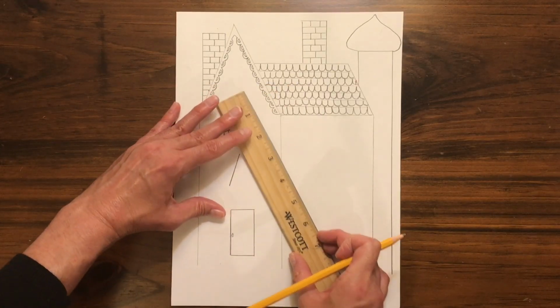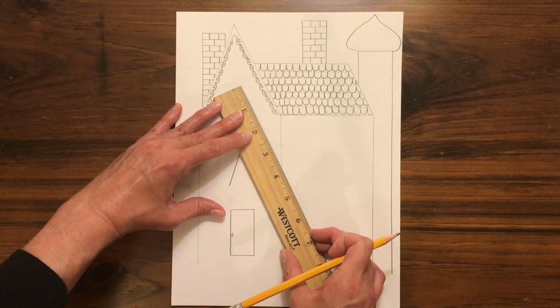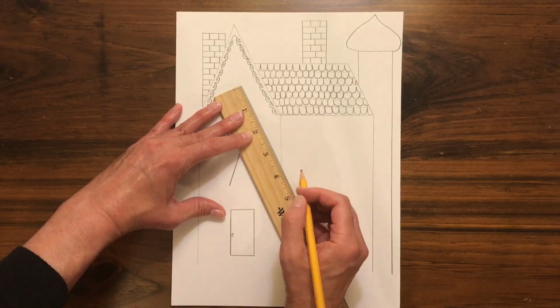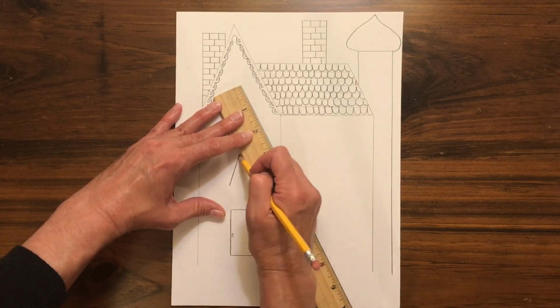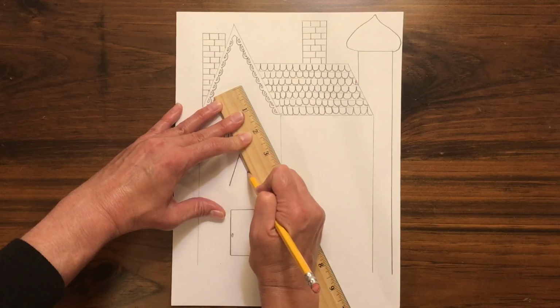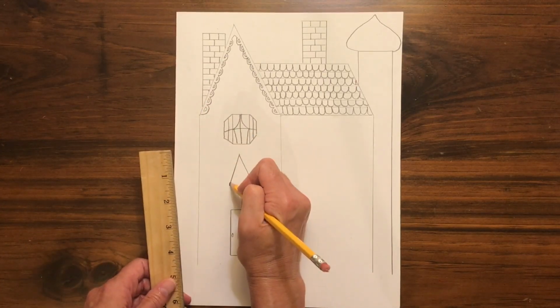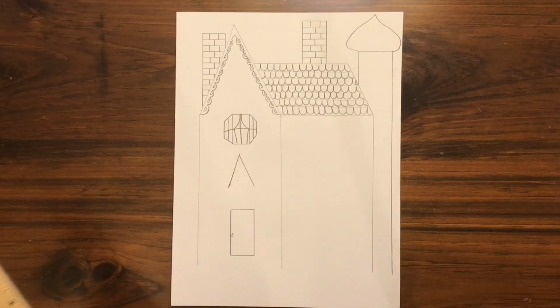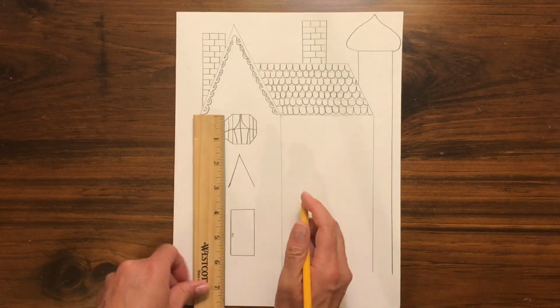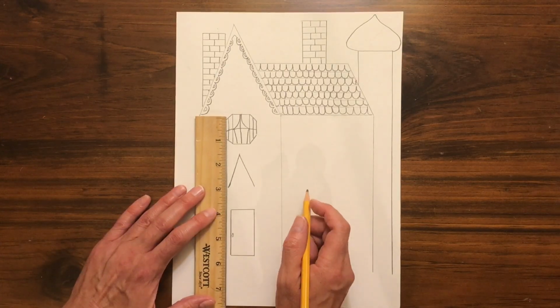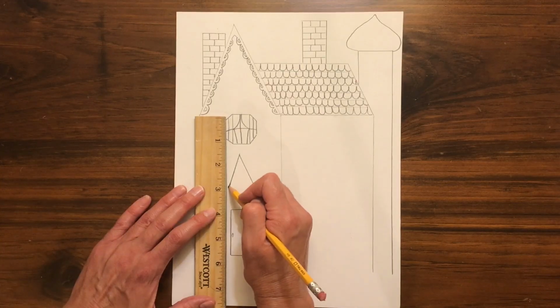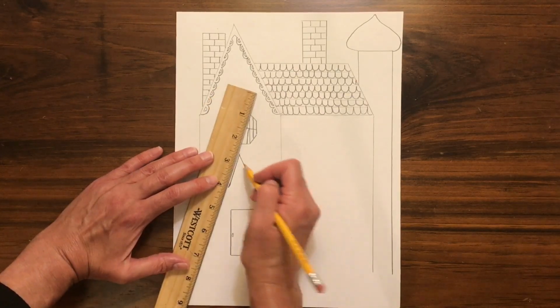To my ruler. This line's a little longer on that side. I think I need to extend this a little bit.